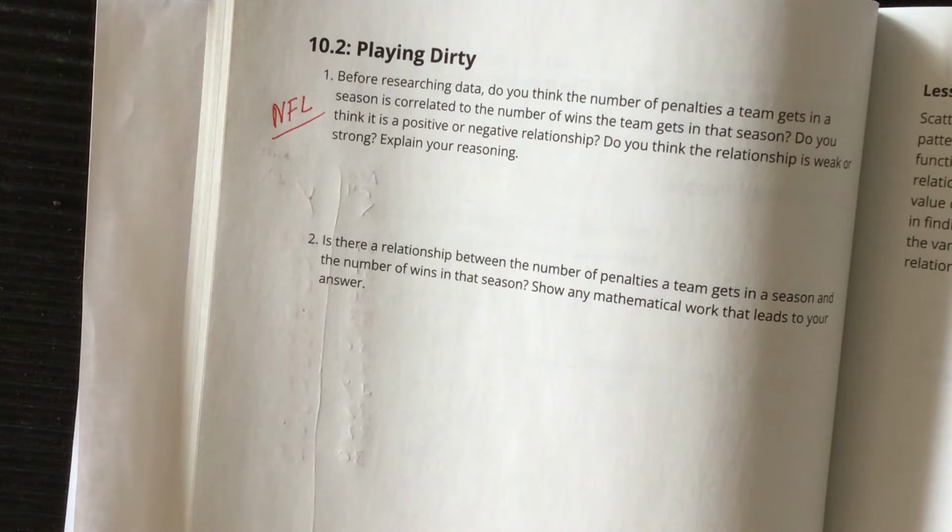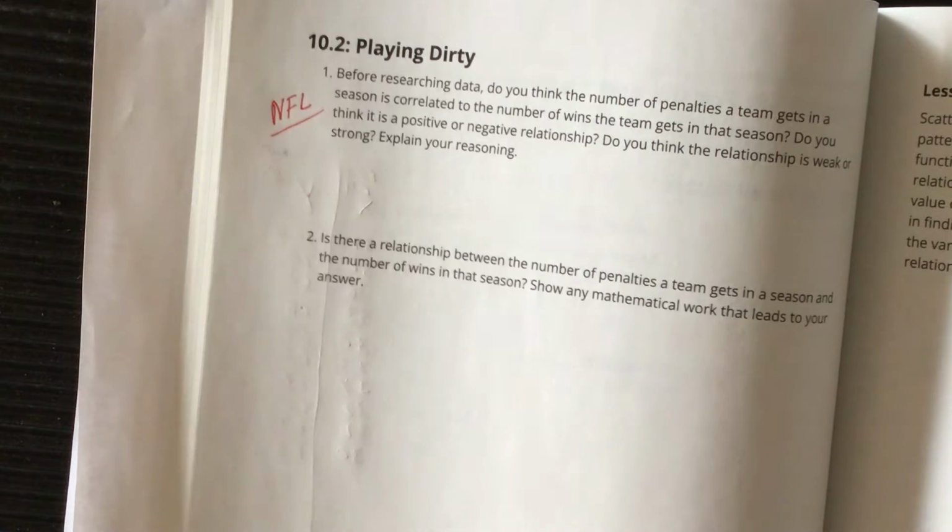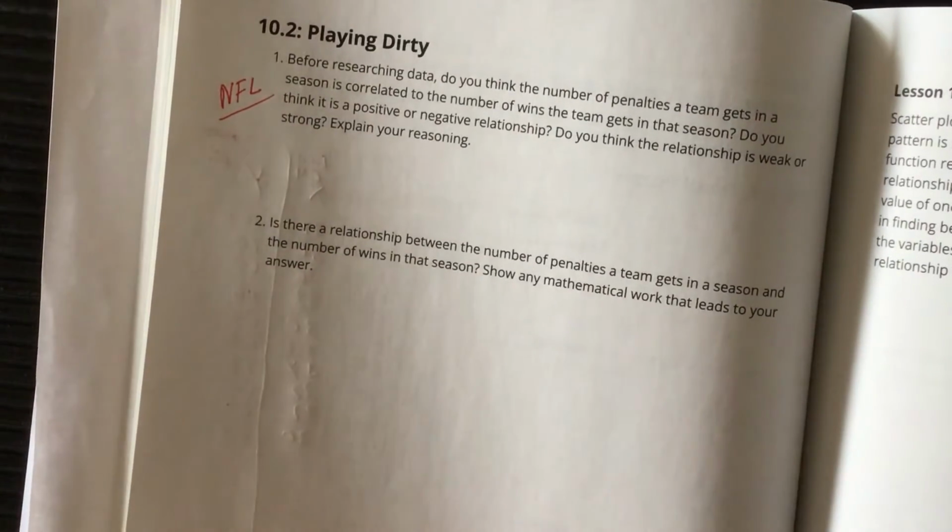So if you get a penalty, do you just get a point? No, it doesn't work like that. It just moves the ball. That's okay. All right. So we are going to graph these.